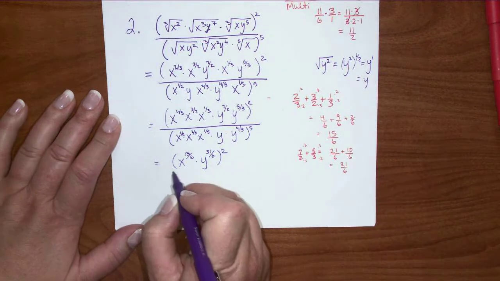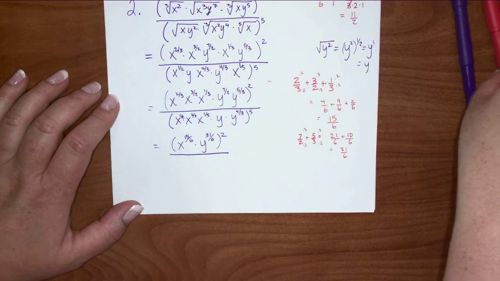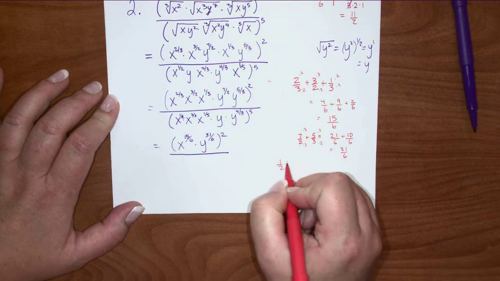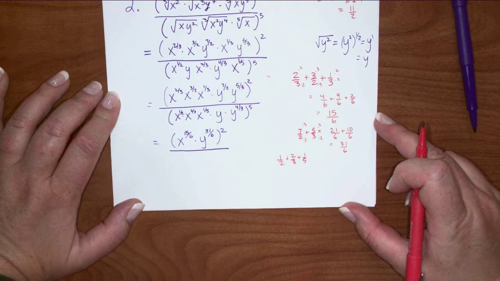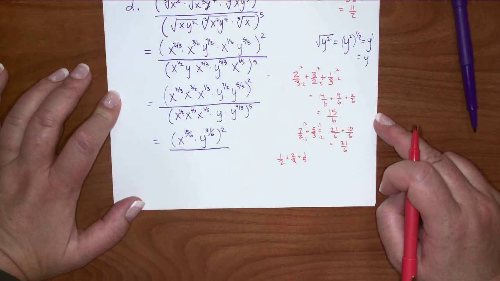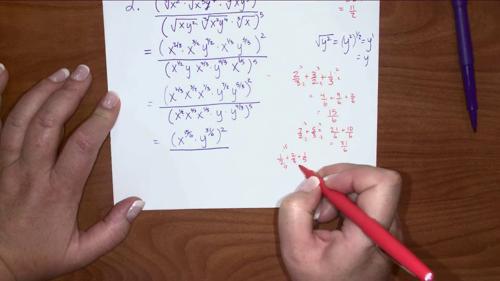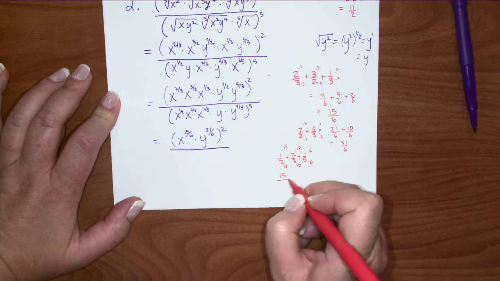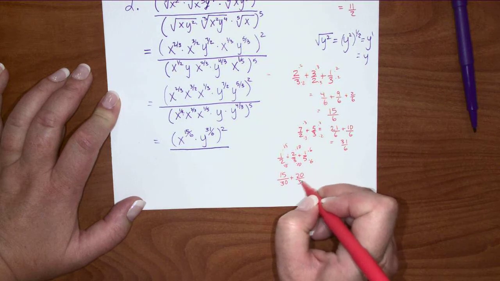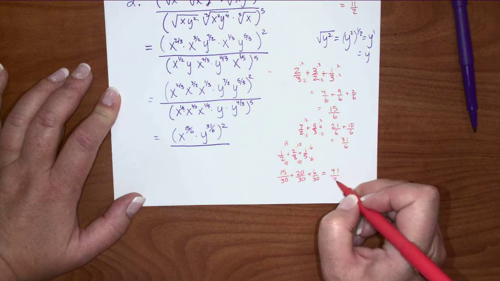The denominator, do the same thing. So our first one is the x's, 1/2 plus 2/3 plus 1/5. What's the common denominator there? Yeah, 30. So this would need to be 15 to get the 2 into a 30. This would need to be 10, and 5 times 6 is 30. So 15 over 30 plus 20 over 30 plus 6 over 30. It's 41 over 30.